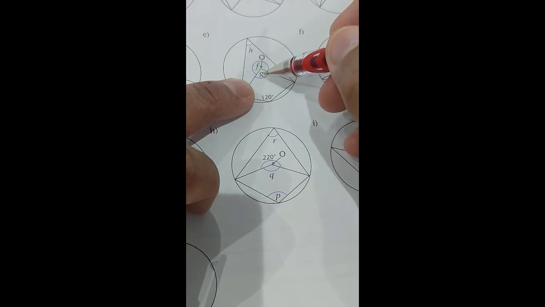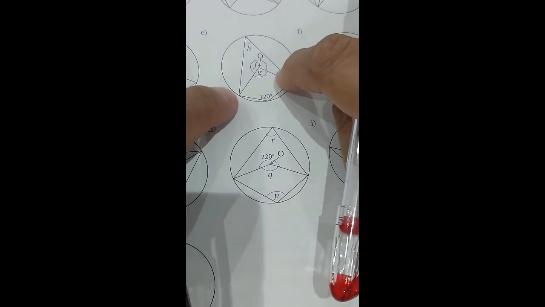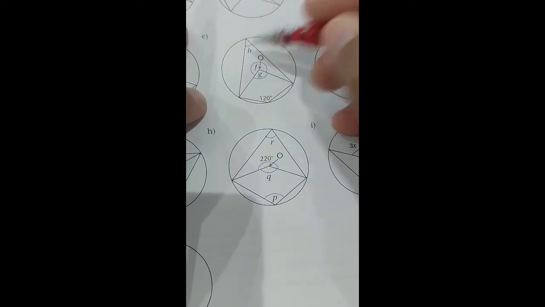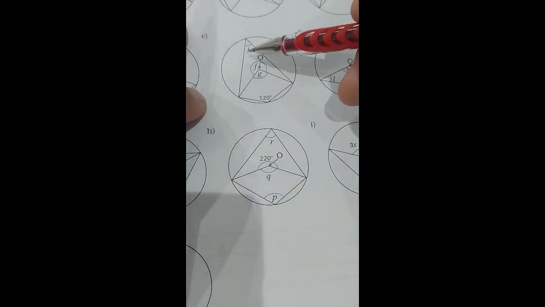Okay, so G is equal to 360, because angles around a point add up to 360. 360 minus 240 gives you an answer of 120 degrees. So G is 120, and then again, angle at center is twice angle at circumference. 120 divided by 2 will give you 60 degrees there.